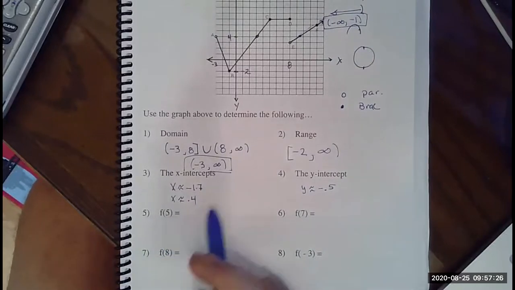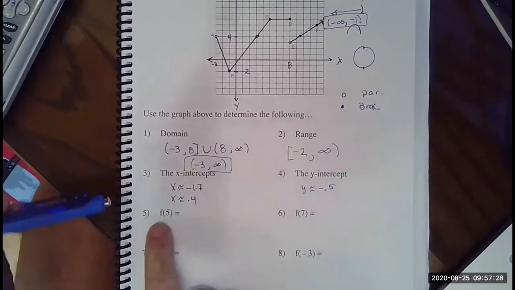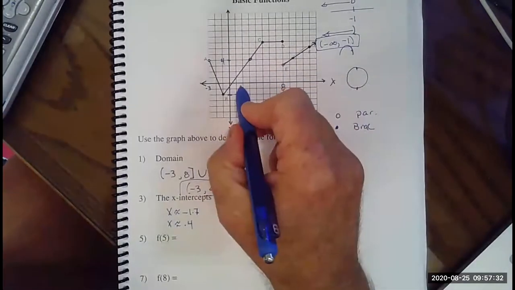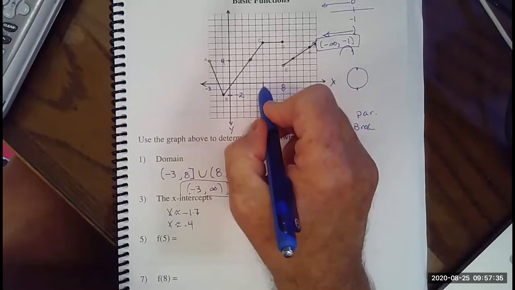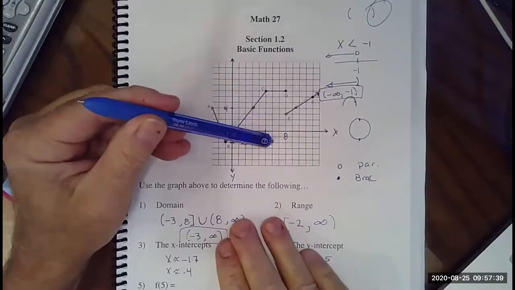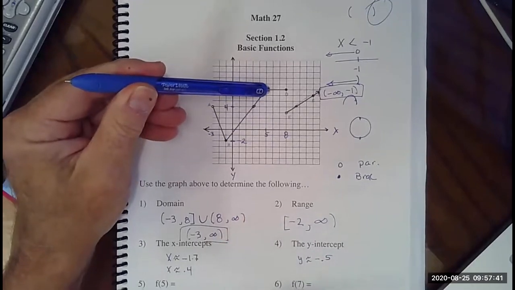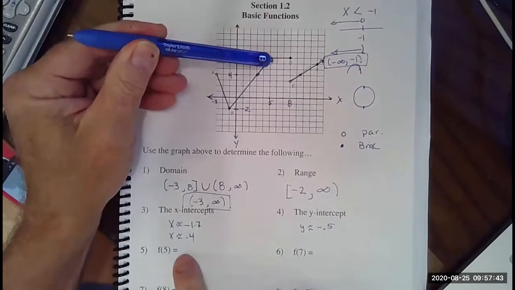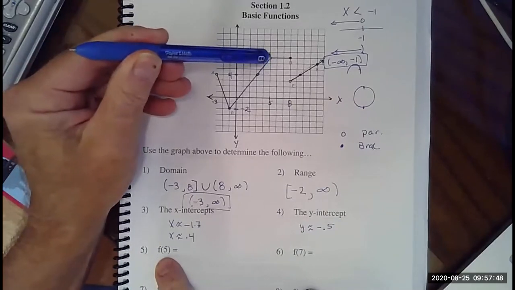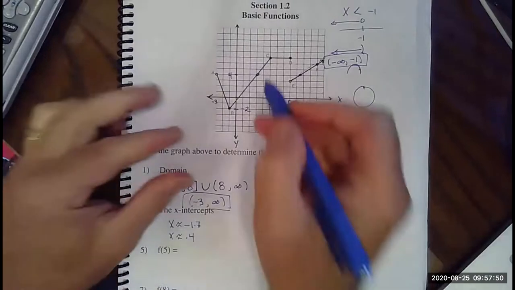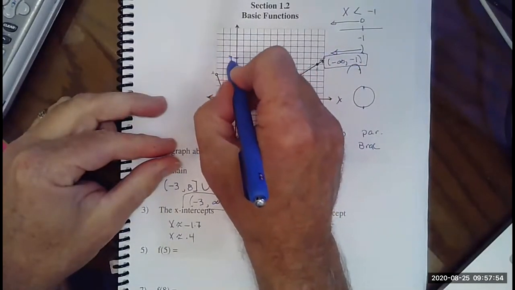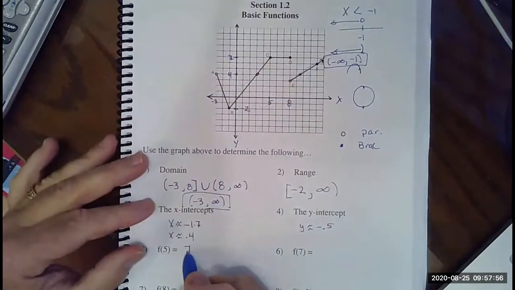F of 5. Okay, so I'm taking the end of my pen and I'm looking for X to be 5. Where is the X 5? 1, 2, 3, 4, 5. Here's 5. So I'm going to put my pen at the place on the curve, which is right there at C. So it's asking, what's the Y value when X is 5? Okay, there's 5. It looks like over here, 4, 5, 6, 7. So it looks like that's going to be 7.